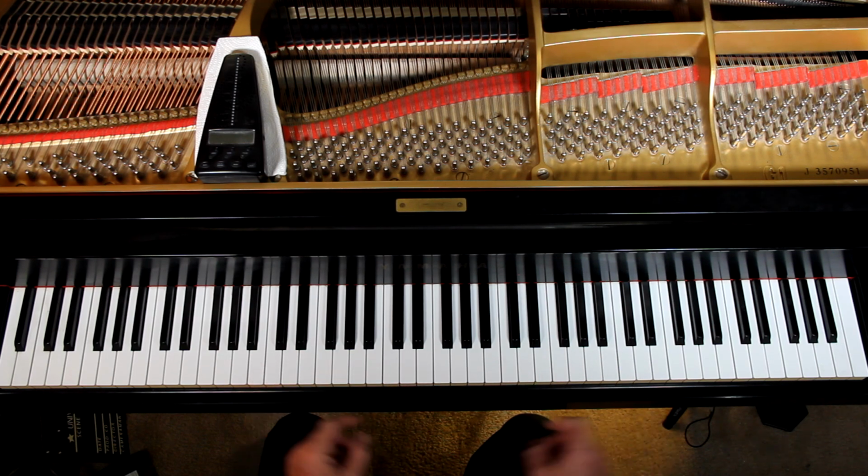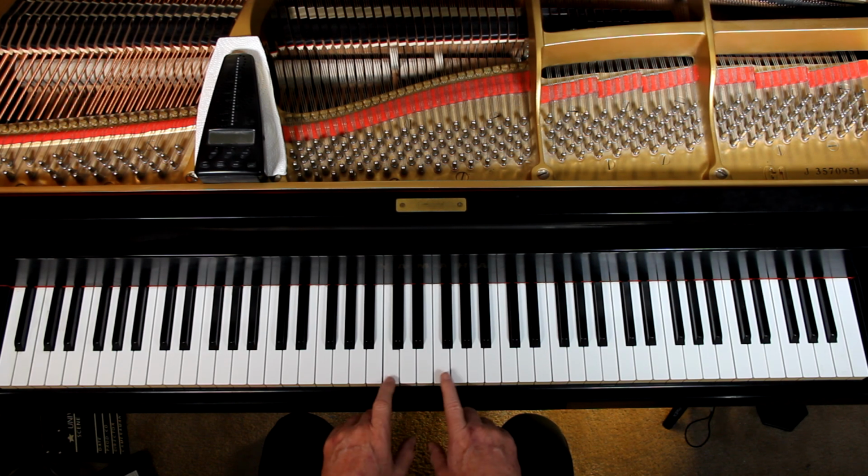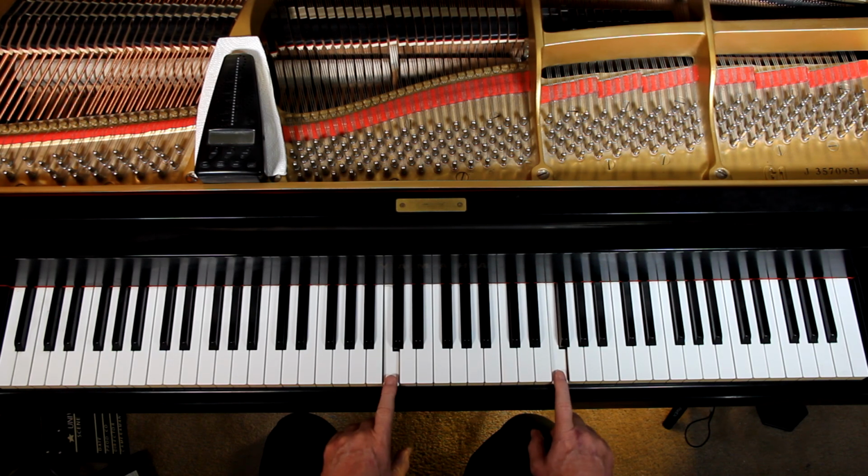Well, they all work the same way. This is an interval of a second, a third, a 4th, 5th, 6th, 7th, 8th, 9th, 10th, 11th, 12th, 13th, and so on. It works that way. Just stay within the key. Use only the notes within the key when you do this for now.